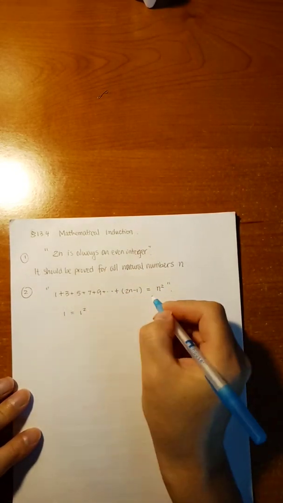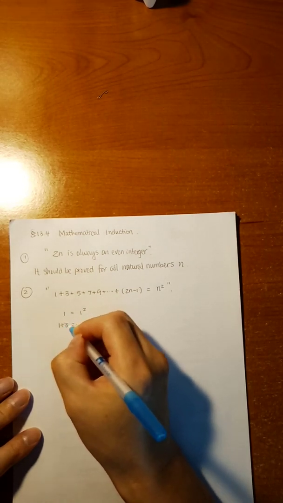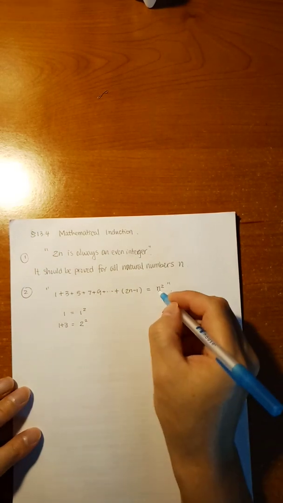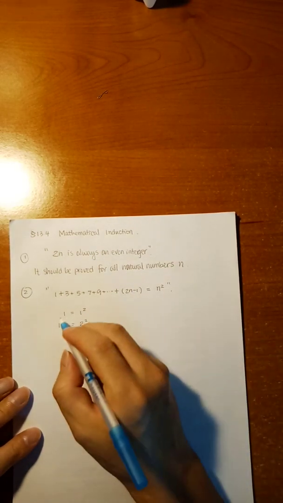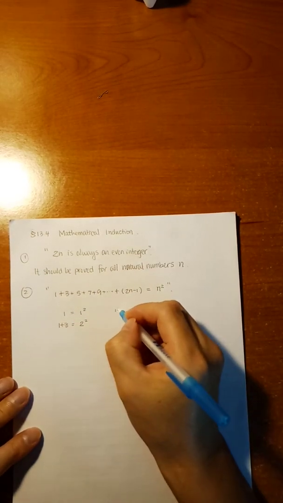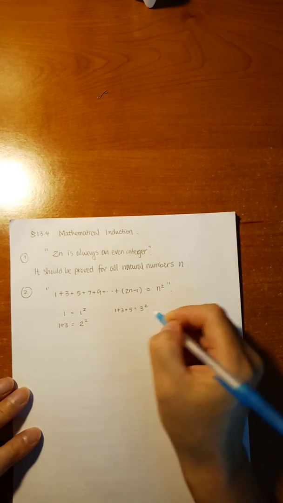That's true. When n is 2, you just get the first two, the sum of the first two odd numbers is equal to 2 squared. When n is 3, you add the first 3 odd numbers, you will get 3 squared.